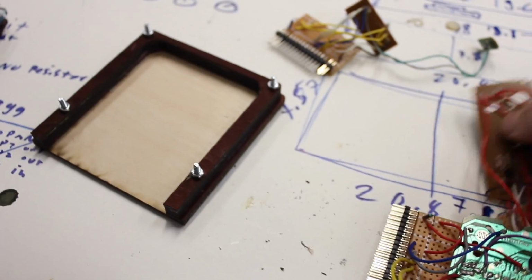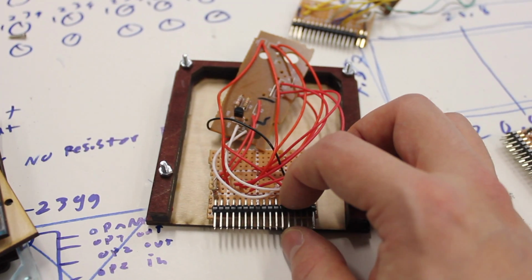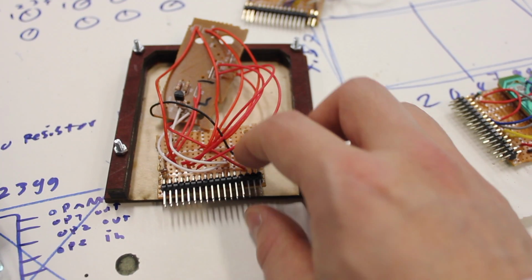Now I'm making the cartridges. I drilled holes already to the PCB, and then I'm just going to measure the right place and then drill holes into the cartridge and then put it in.